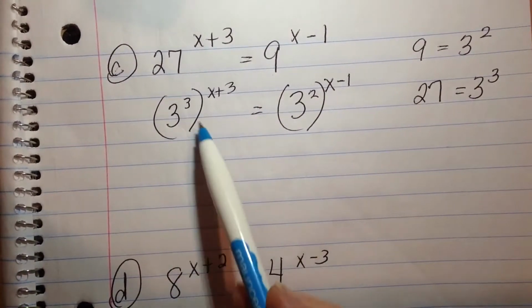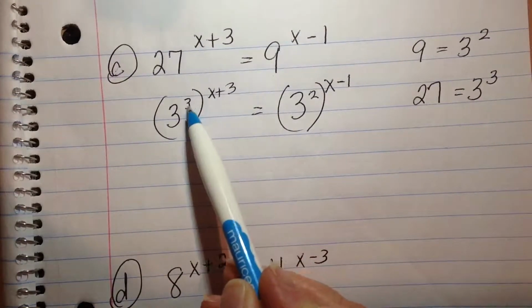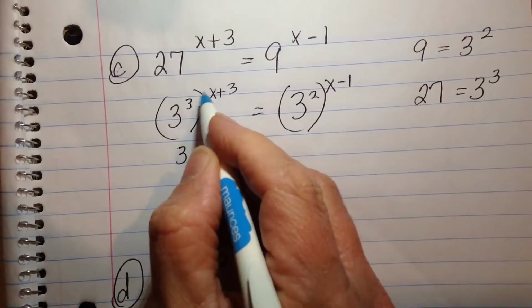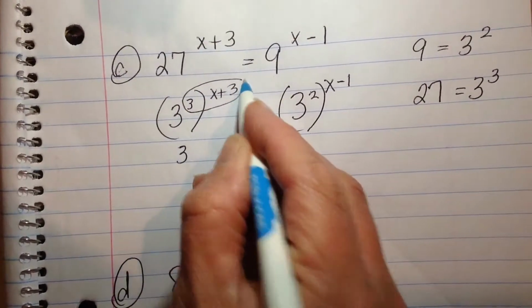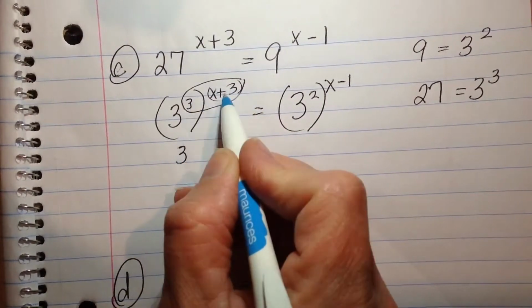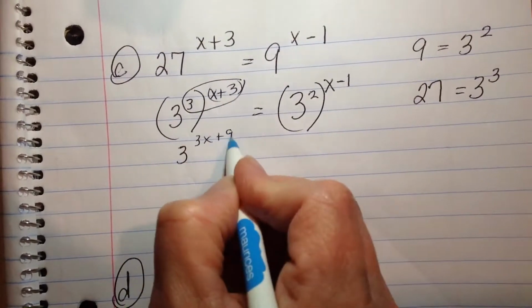Now, anytime we have an exponent raised to a higher power exponent, we need to multiply these two exponents. Well, when you multiply the 3 times the x plus 3, thinking of that as a binomial, you're distributing. 3 times x would be 3x, and 3 times 3 would be 9.